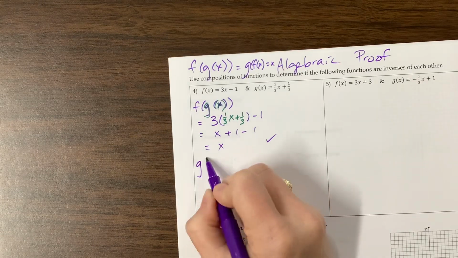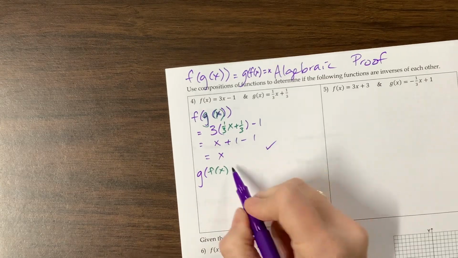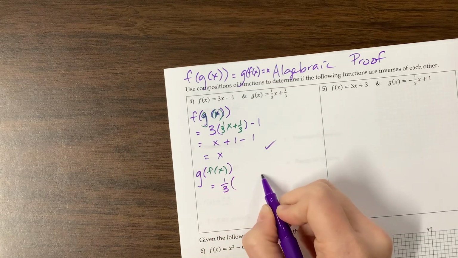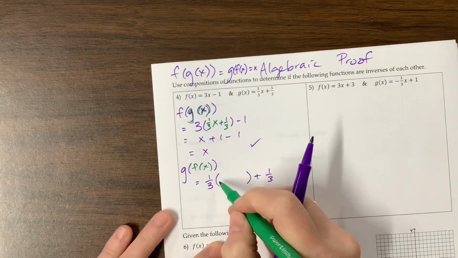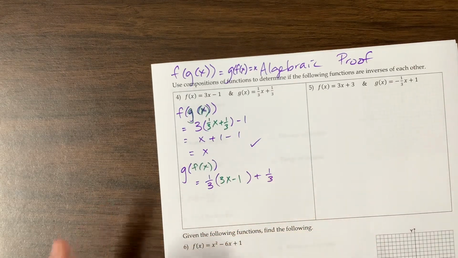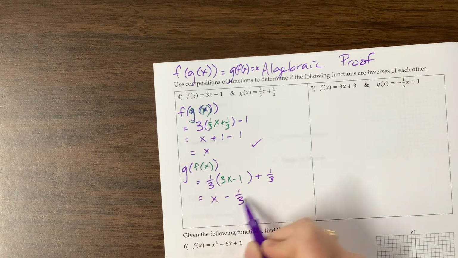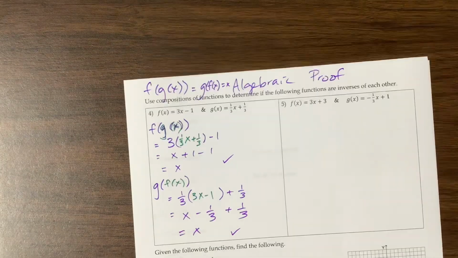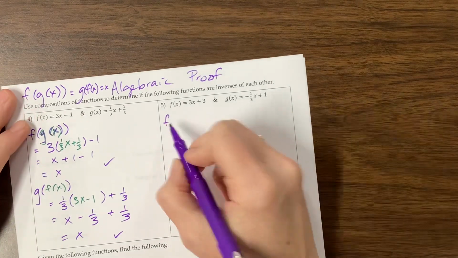Now I have to do g of f of x, which would be equal to g, which was 1/3 times something plus 1/3. That something was f, 3x minus 1. Distributing through, this is x minus 1/3 plus 1/3. Notice they cancel out. We're left with x, and this is an algebraic proof. Now they're giving us these two and asking, are these inverses? Well, let's check and see.